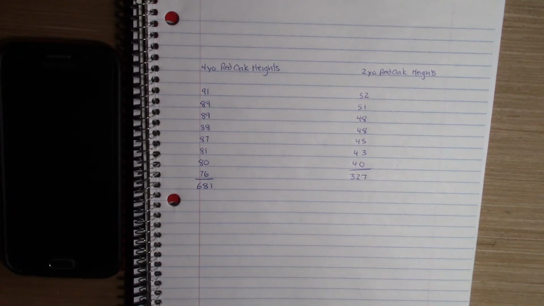This is a tutorial to complement our PowerPoints on measures of dispersion and calculating t. In those PowerPoints, I looked at the height in centimeters of 4-year-old red oaks, and I compared them to the heights in centimeters of 2-year-old red oaks. And we found the variance of both, and we found t for both. So I'm just doing that again a little bit slower for the people who need that extra help.